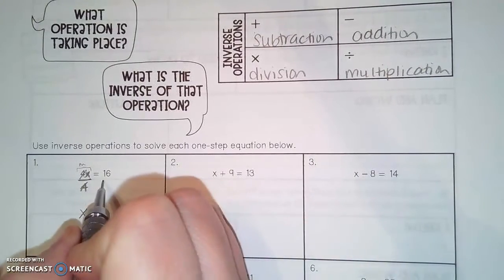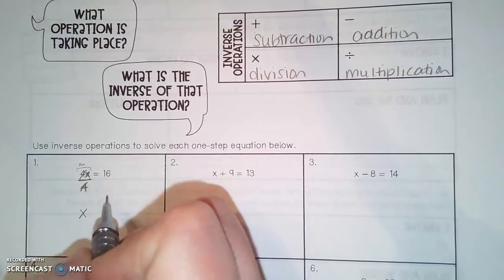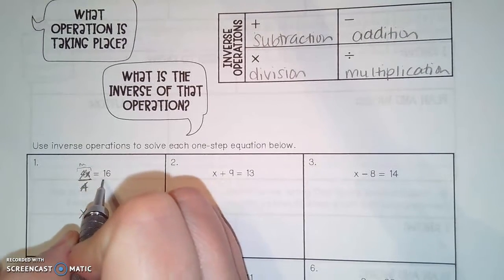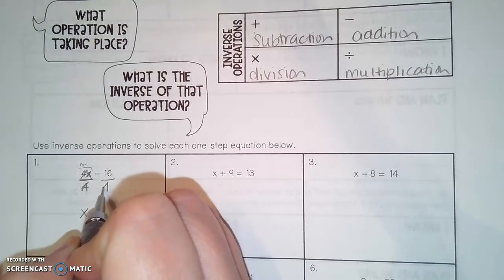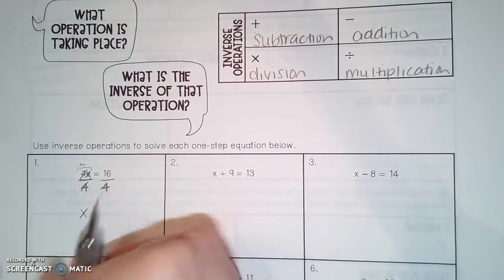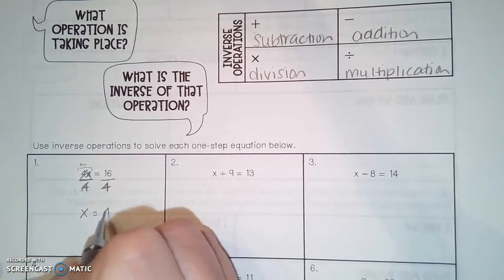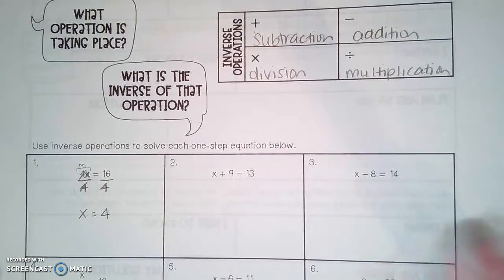But if I just leave it like that, I don't have a balanced equation anymore. If I divide by 4 on this side, I also have to divide by 4 on this side. So now I have 16 divided by 4, and therefore x is equal to 4.